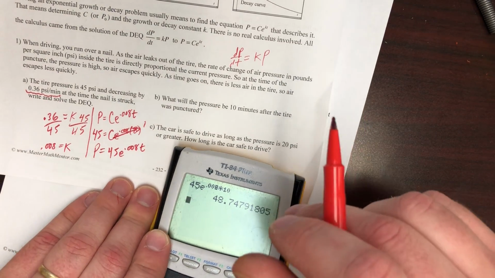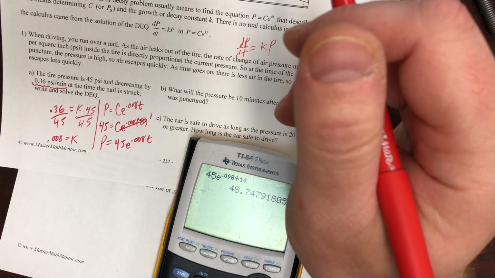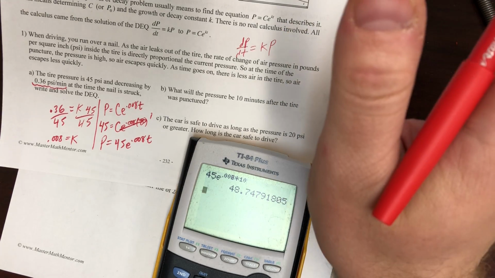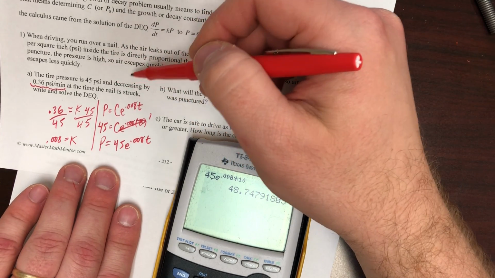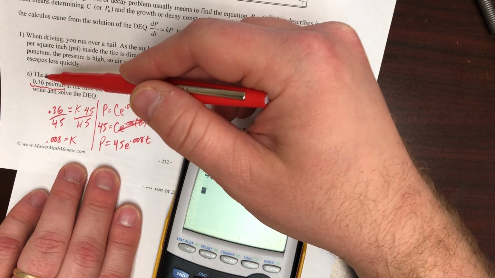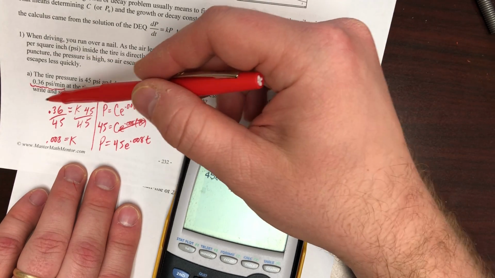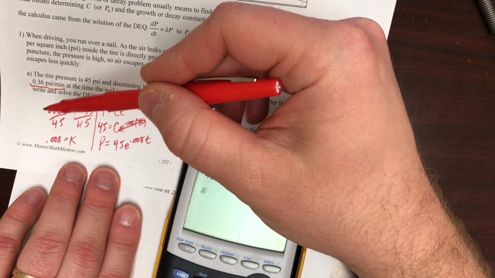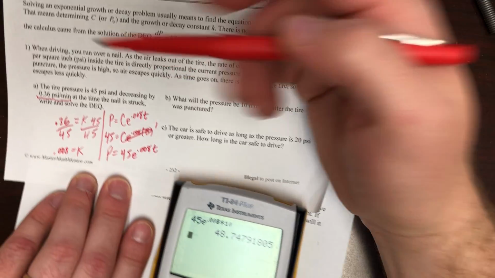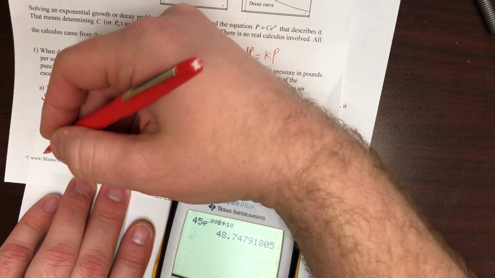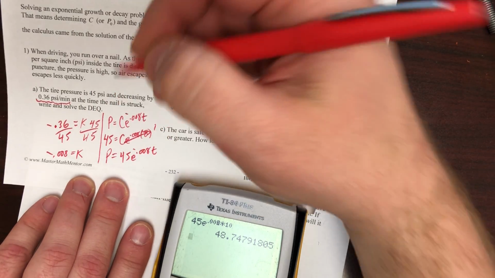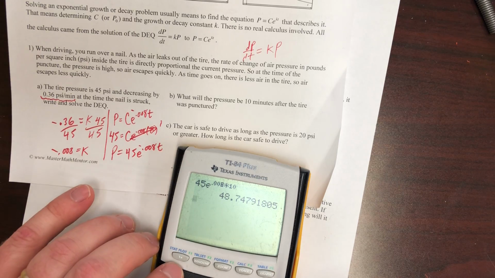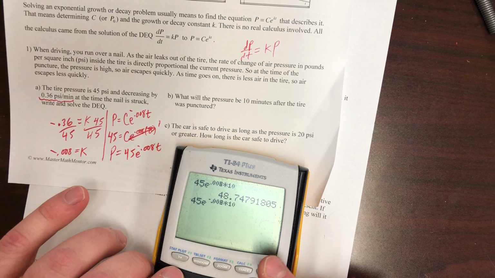It's minor. It's super minor. The tire pressure is decreasing by 0.36. So what I did here is I calculated as if the tire pressure was increasing. It's decreasing, so just slap a negative on there. That makes our K negative. It doesn't change the 45. It doesn't change anything except when I go up and do this, I need negative 0.008.